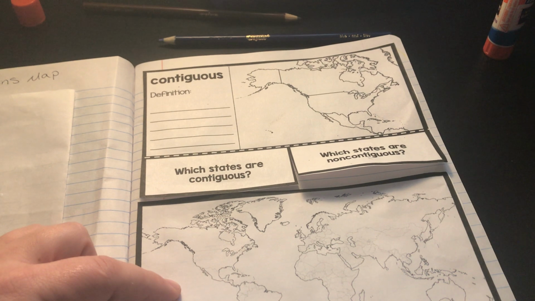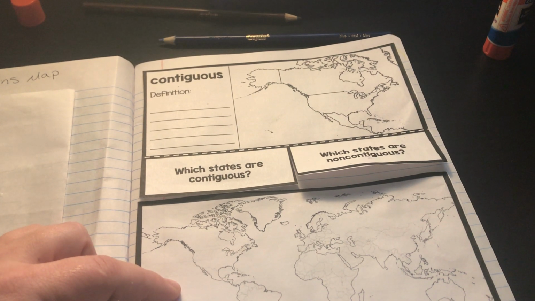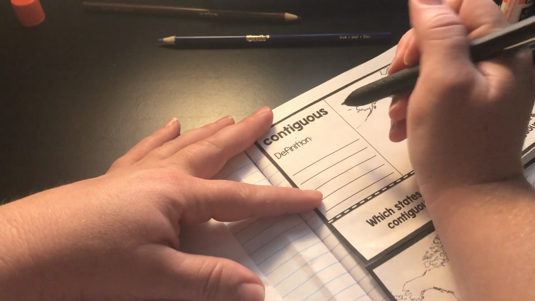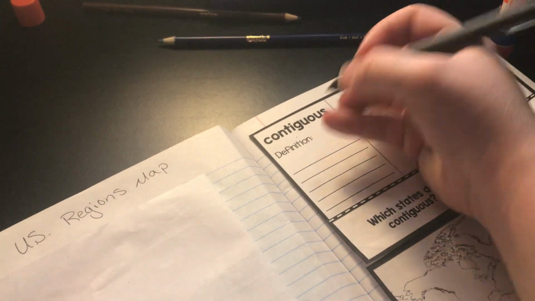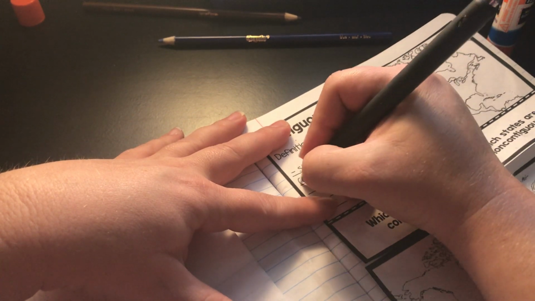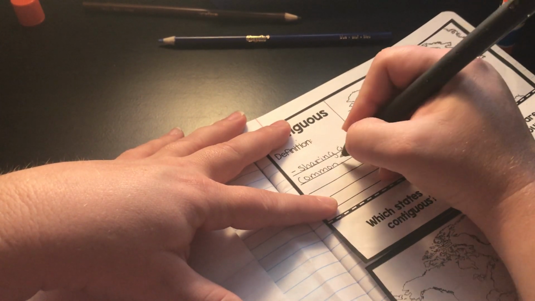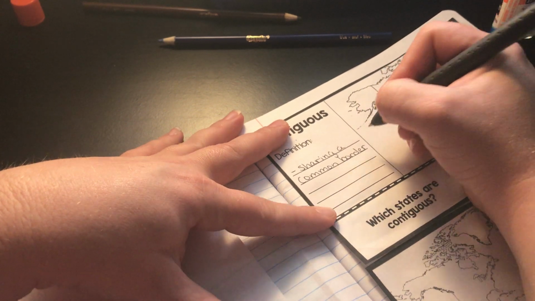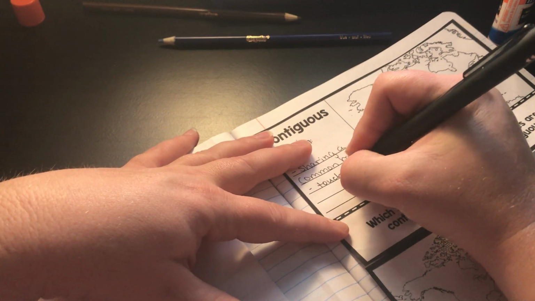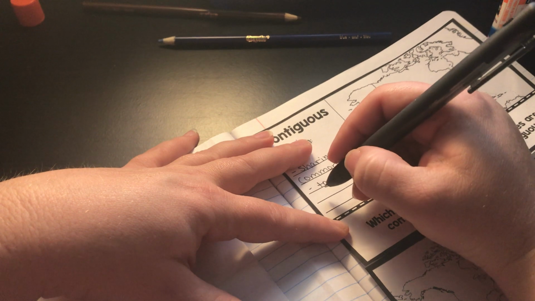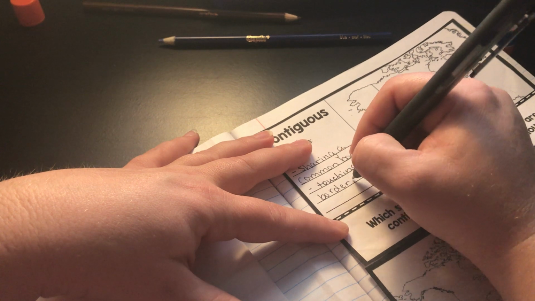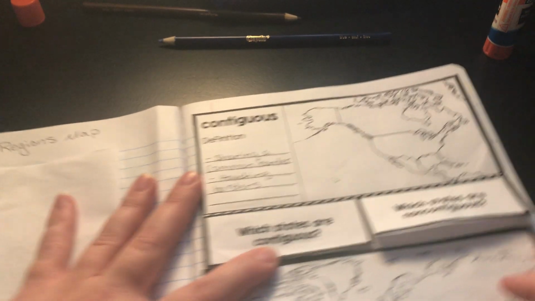So, contiguous means, that's kind of a different word. I don't know that we've heard that word before, but it means sharing a common border or that we have touching borders.